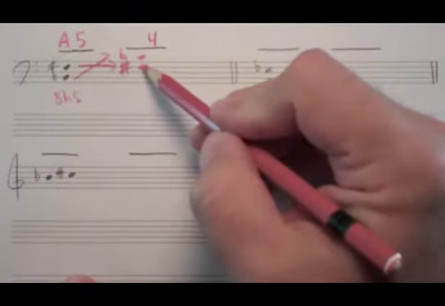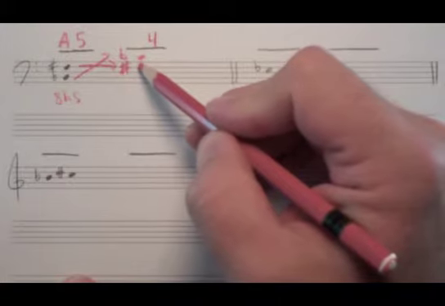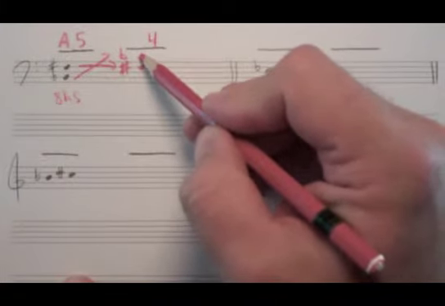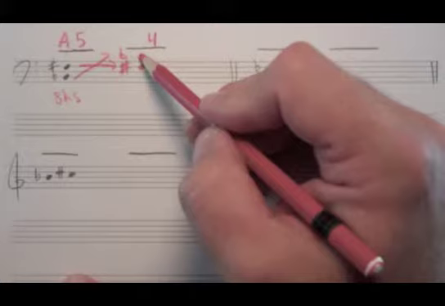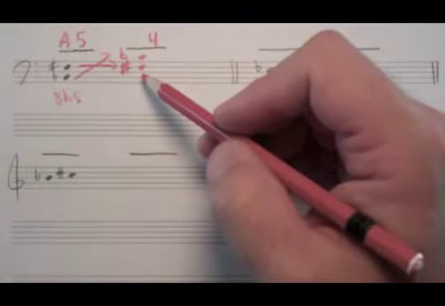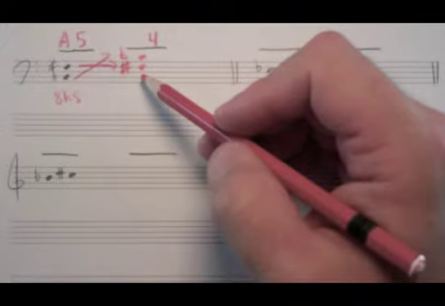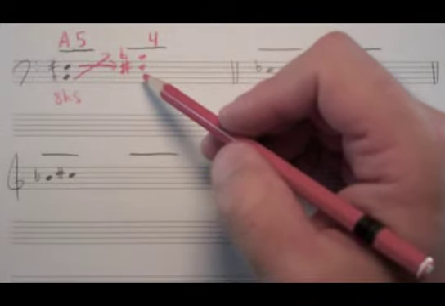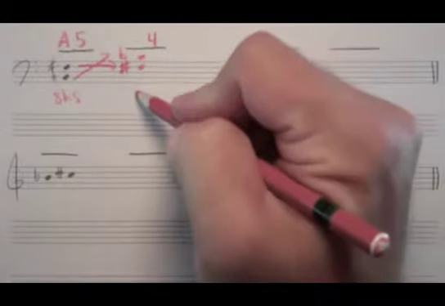Now let's count the half steps from F sharp up to B flat. So F sharp, that would be 1, 2, 3, 4 half steps.